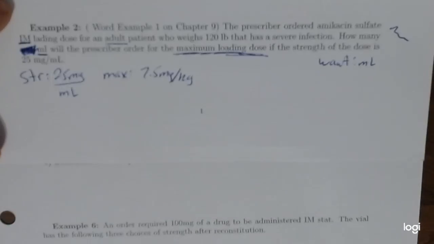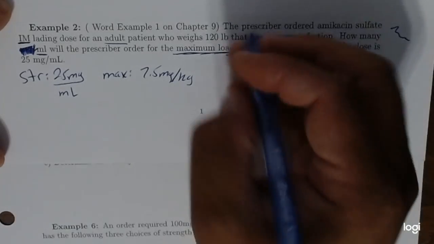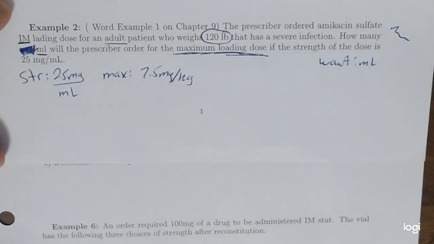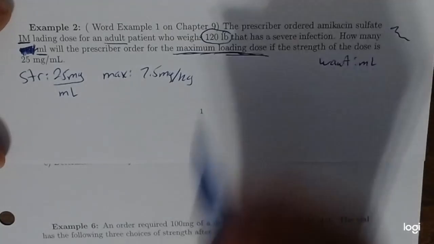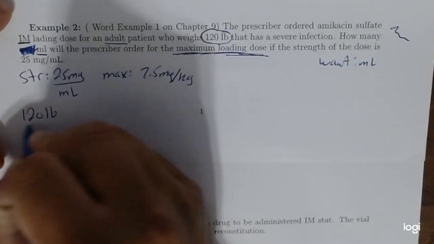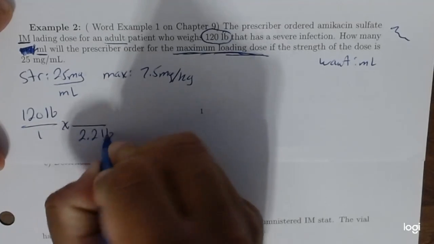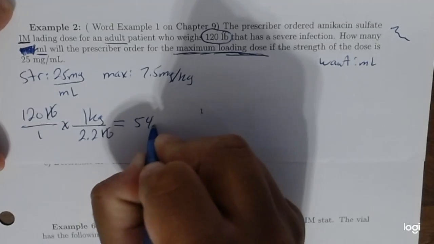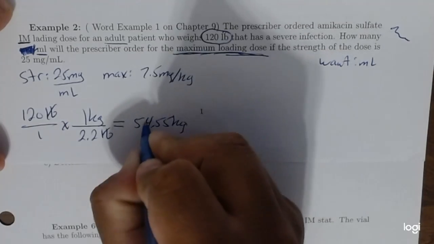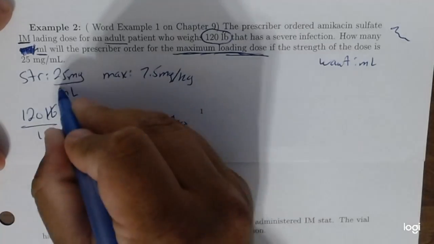Okay, so that's all given to us there, right? Now, this is what we want. The only thing that is important is this weight, right? This patient weighs 120 pounds. So since like everything else, weight is always going to be considered in kilograms. So we first have to convert this 120 pounds into kilograms. So this gives you about 54.55 kilograms.